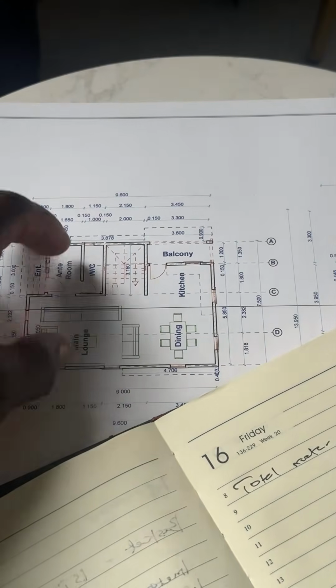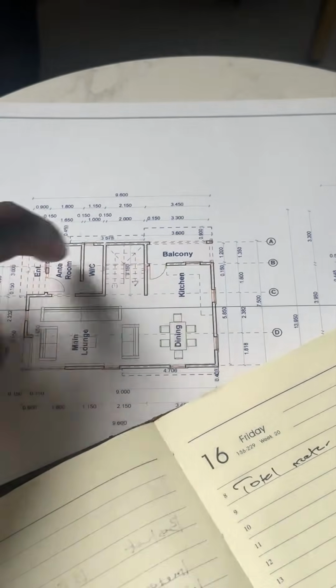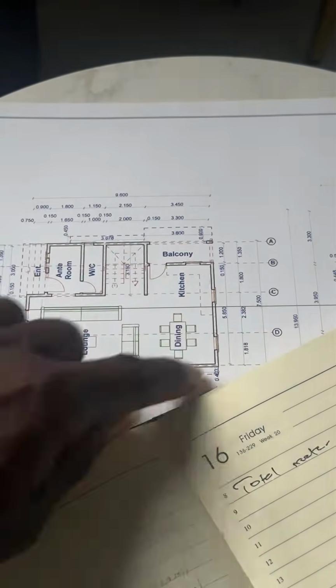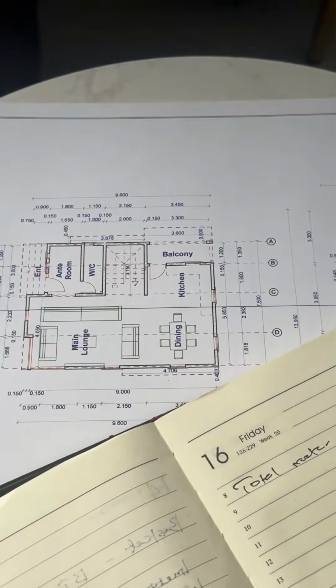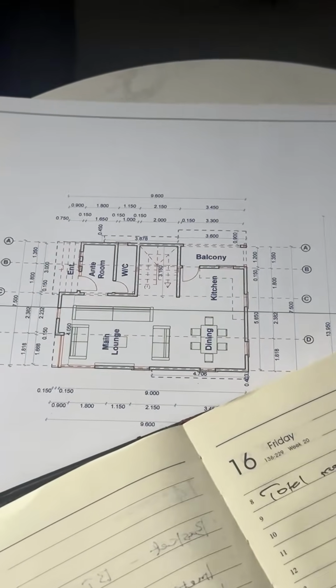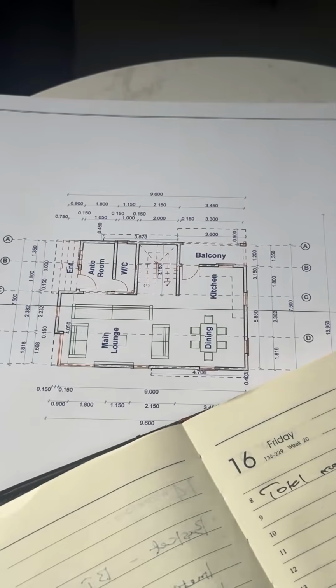Now, for you to know the number of blocks needed for this project, we need to know the total meters of each wall in order to know the total number of blocks needed. I'm not going to rush the class, but I'll make sure everything comes bit by bit. So like I said, we need to know the total number. That is how you do a proper BOQ.